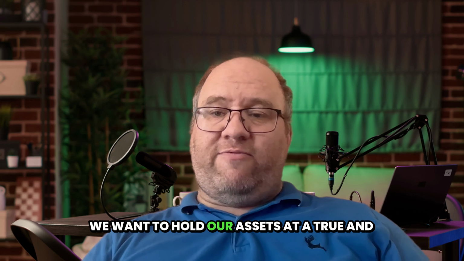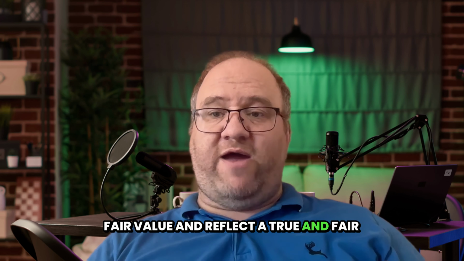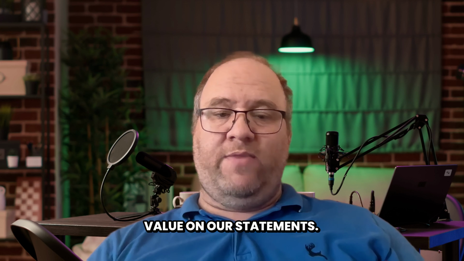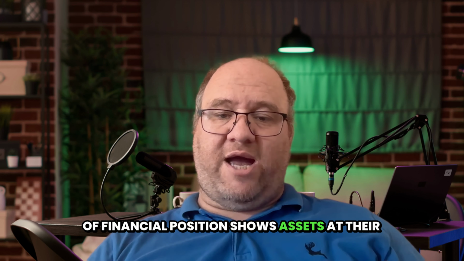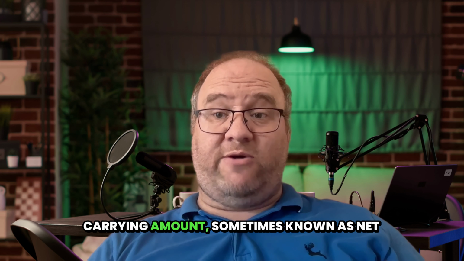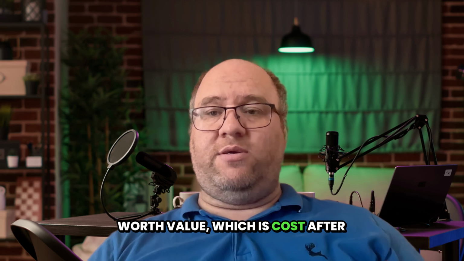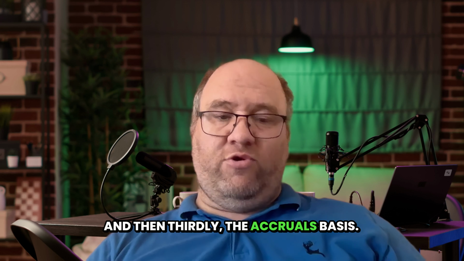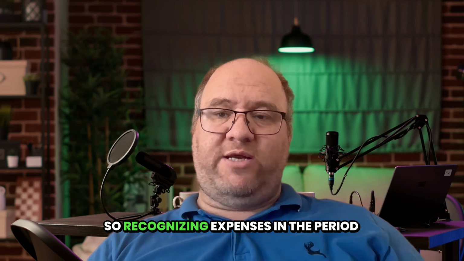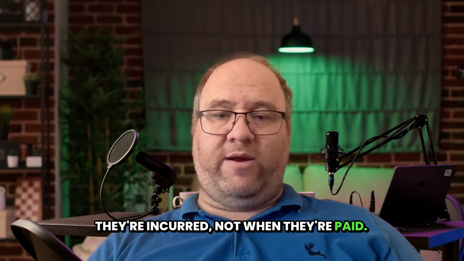Secondly, we want to hold our assets at a true and fair value and reflect that on our statements. So we ensure that the statement of financial position shows assets at their carrying amount, sometimes known as net book value, which is cost after depreciation. And then thirdly, the accruals basis: recognising expenses in the period they're incurred, not when they're paid.